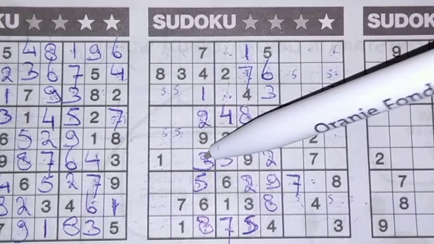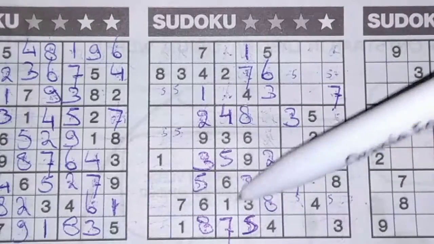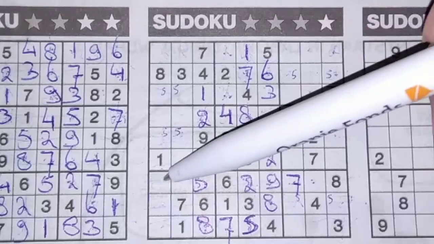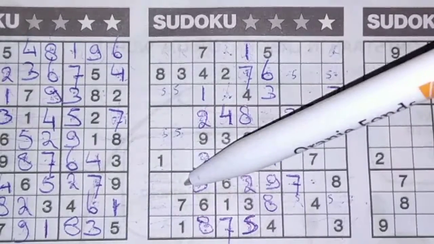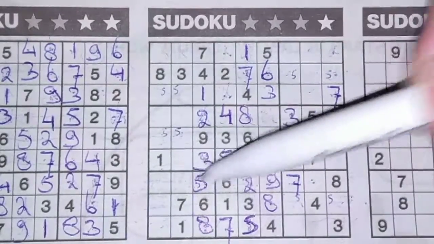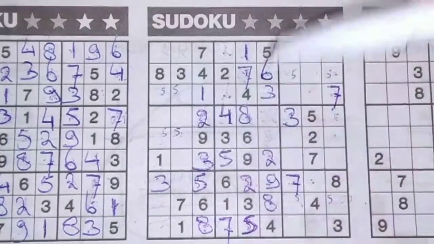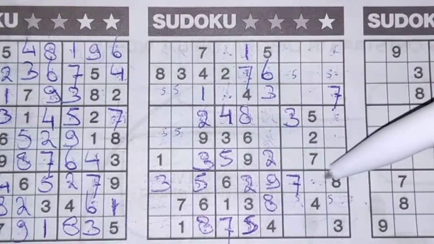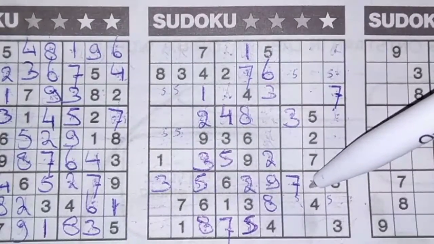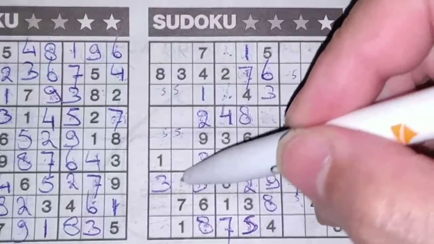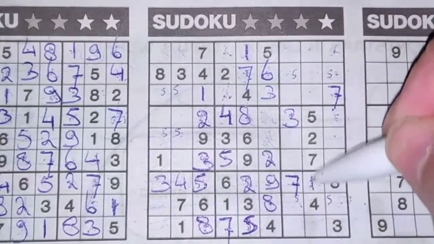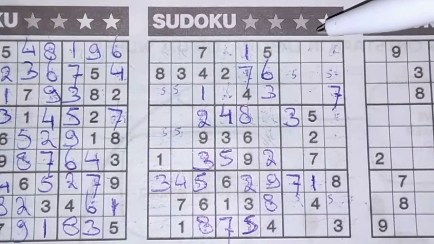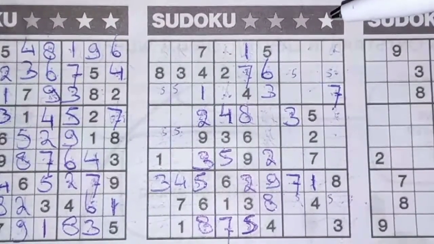3. Yes, 3 in the last row, 3 in the row above. So in that row, the only 2 places for the 3 should be here or there. But I see here 3, no 3 there, 3 should be here. Now I have 2 numbers left in this row for the numbers 1 and 4. We have a 4 here, no 4 there, 4 should be here, and the 1 goes there. And we have a pair here.